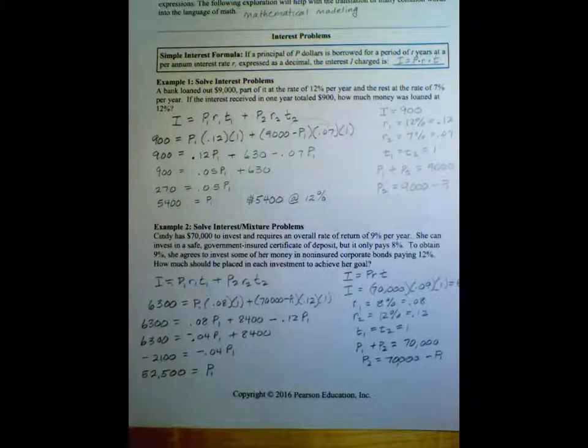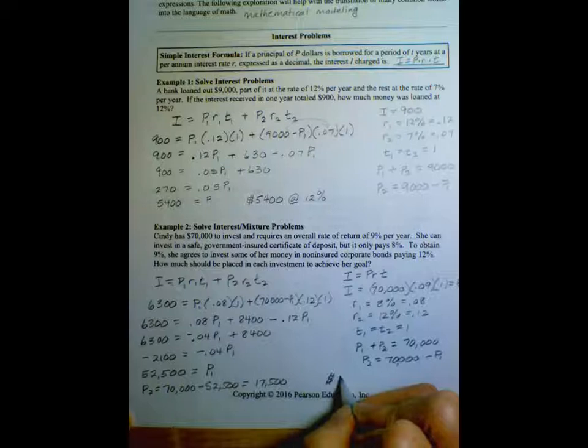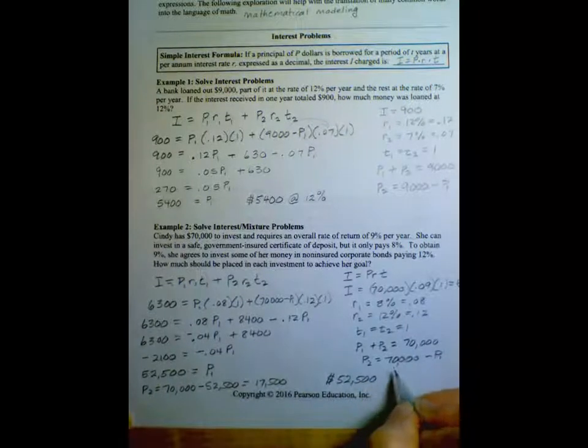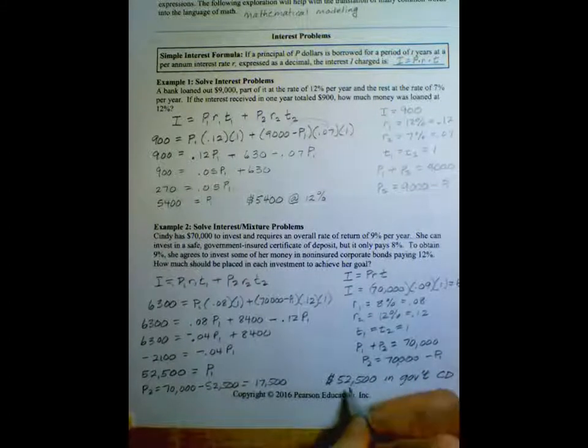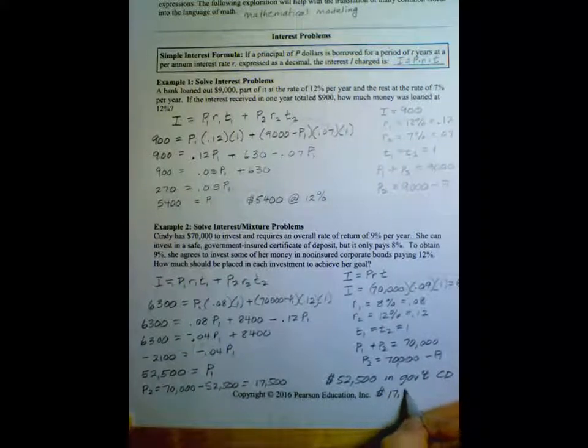How much in each? So I've got to find P1 and P2. So to find P2, I take 70,000 and subtract the 52,500 and get 17,500. So that's as much as she has to put in the riskier instrument. So the answers are 52,500 in the government CD, certificate of deposit, and 17,500 in the corporate bond. I'll just put CB.